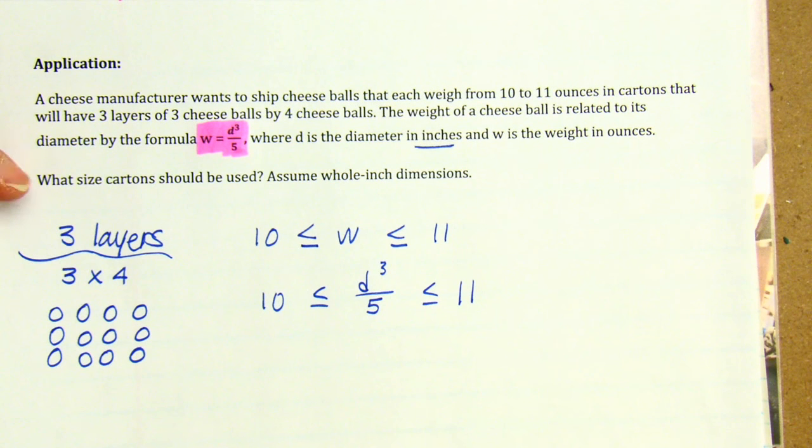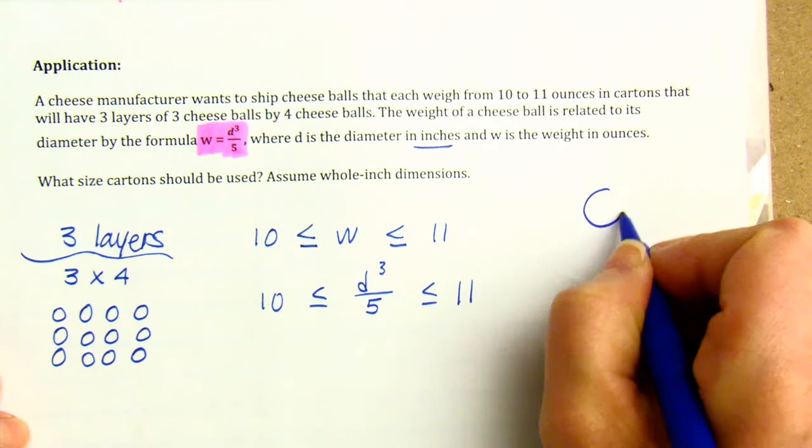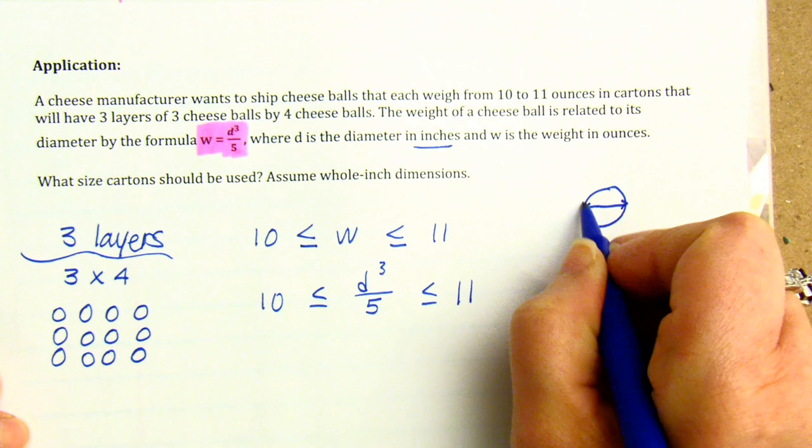What size cartons should be used? Assume whole inch dimensions. Folks, I need to find the diameter of one of these cheese balls. So, if this was one of them, I need to know what is the length from there to there.